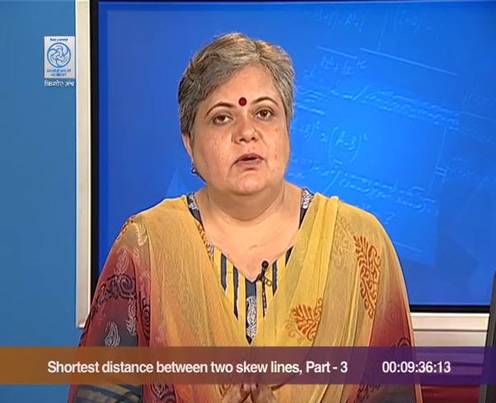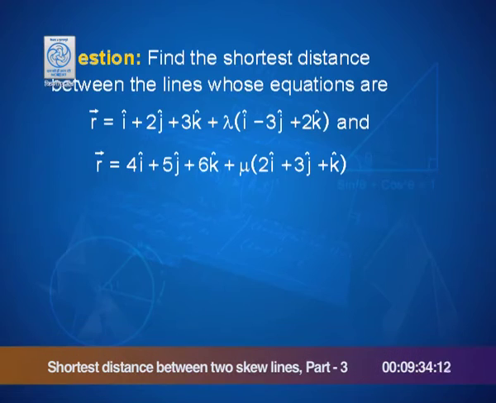Let us see what the question says. Find the shortest distance between the lines whose equations are vector r is equal to i cap plus 2 j cap plus 3 k cap plus lambda times i cap minus 3 j cap plus 2 k cap, and the second equation is r vector is equal to 4 i cap plus 5 j cap plus 6 k cap plus mu times 2 i cap plus 3 j cap plus k cap.